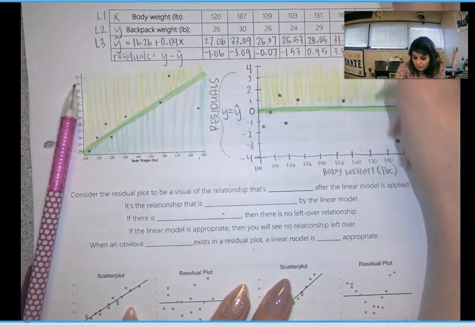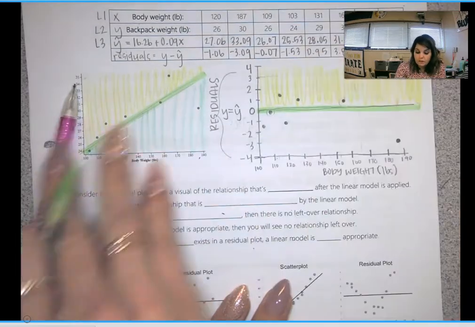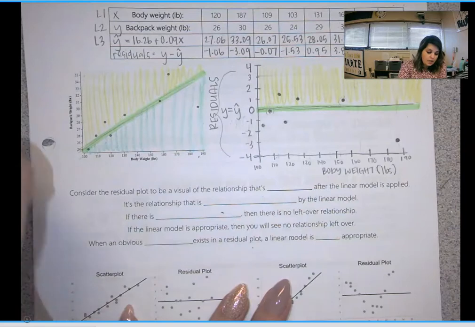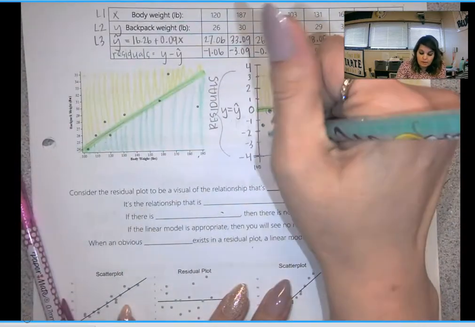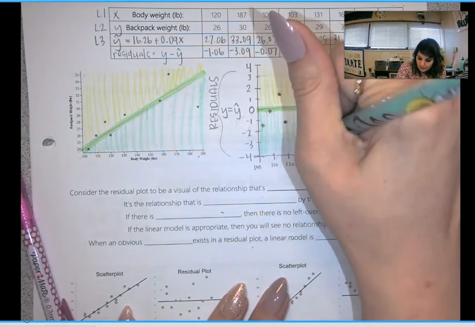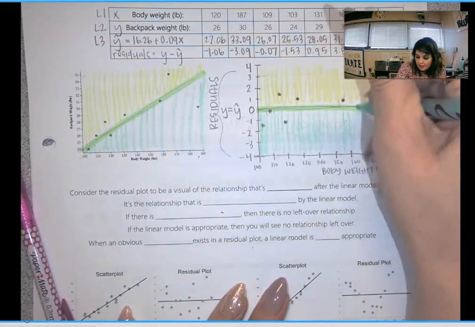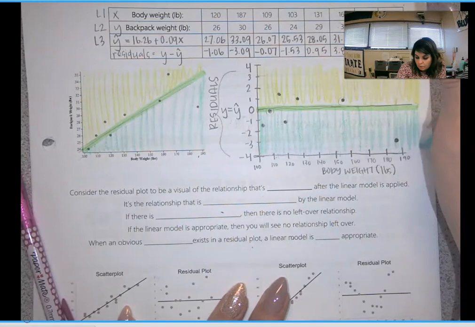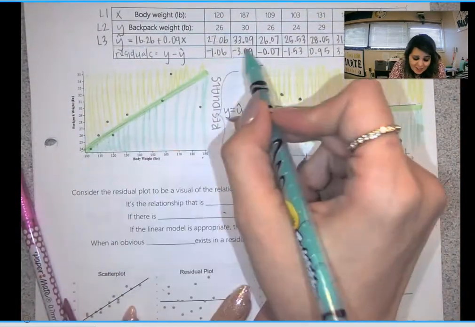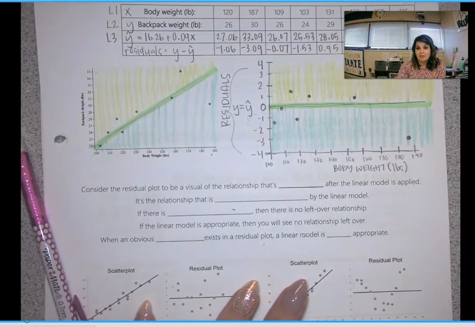So they should be the same number. The same number of points above here should be above here. And it goes the same for the bottom. So mine is not 100% accurate because I just estimated where the line would be.